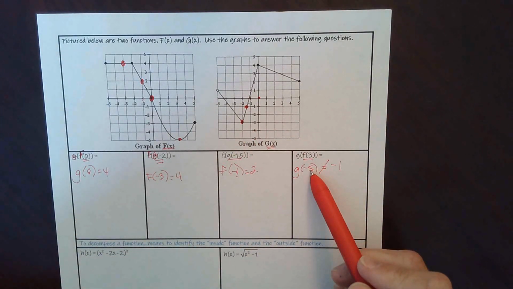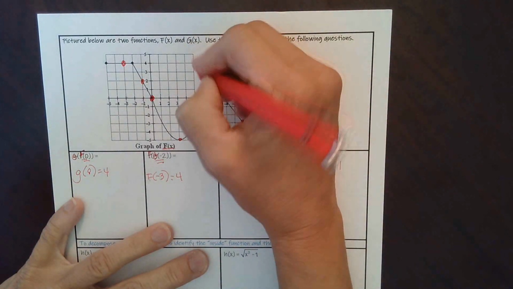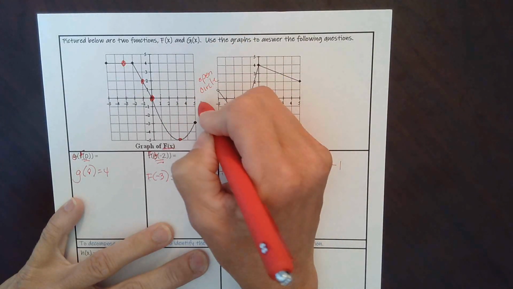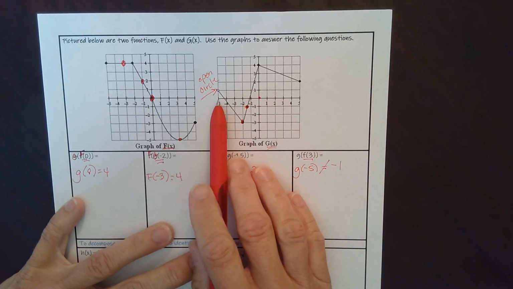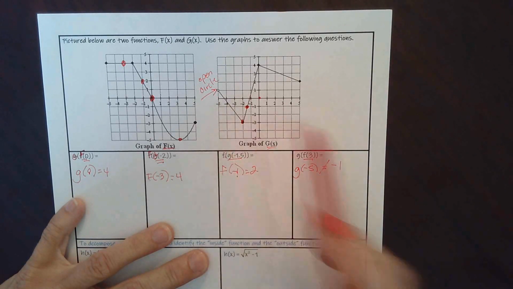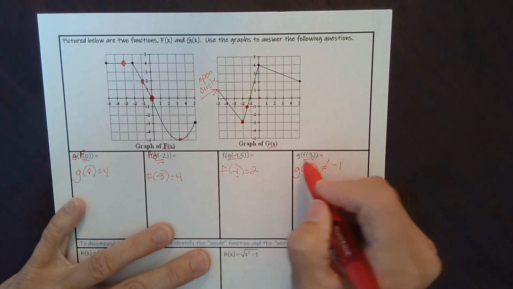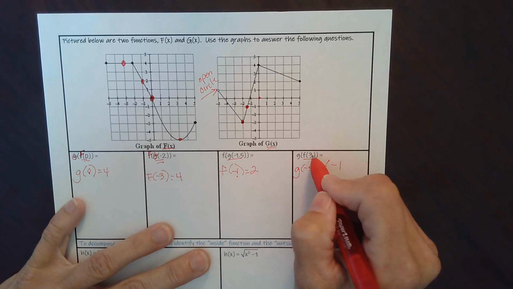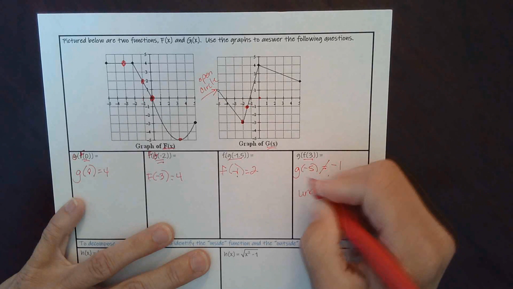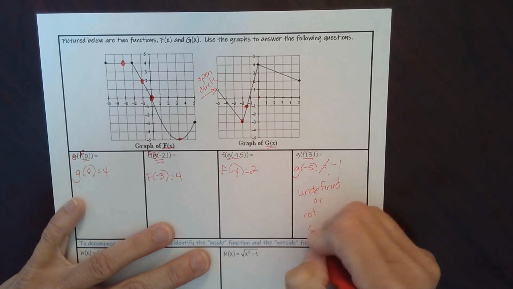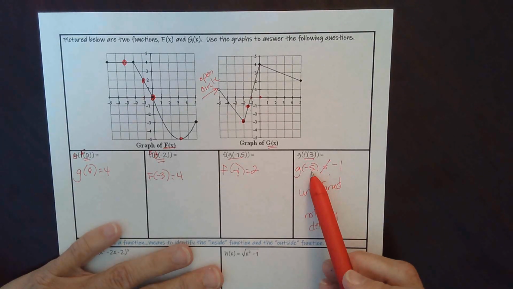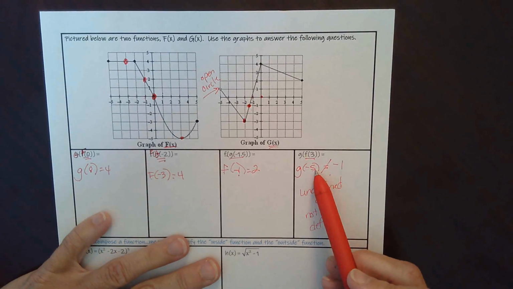What makes this not equal to negative 1? The fact that there is an open circle at that point means that the point on this graph at negative 5 does not exist. So g of f of 3 is undefined or not defined, however you want to describe it. It is not defined because there is no y value when x is negative 5 for g.